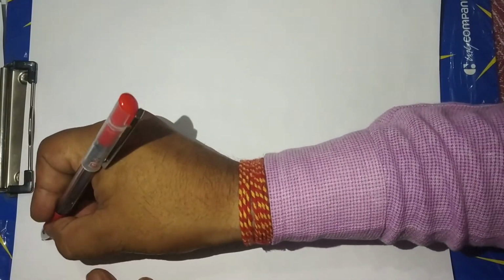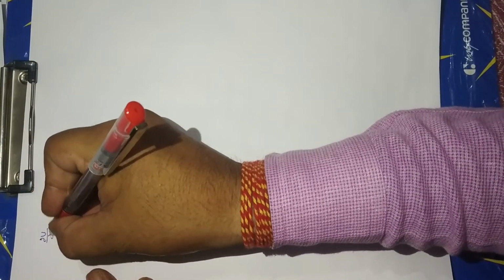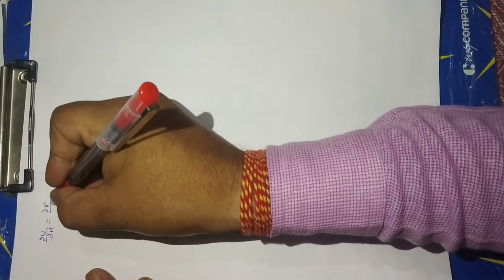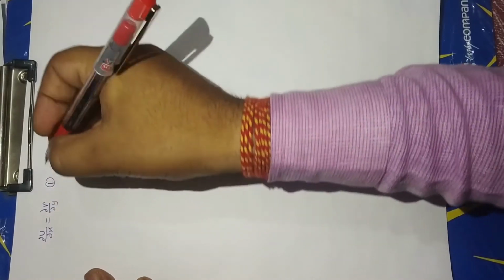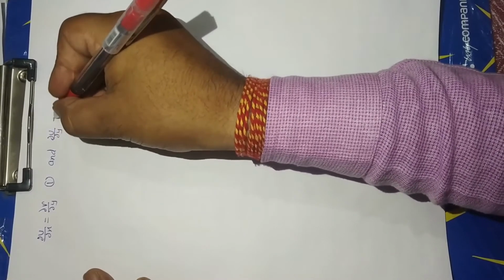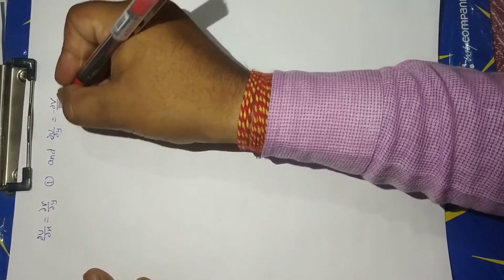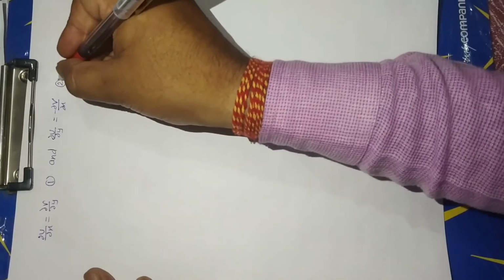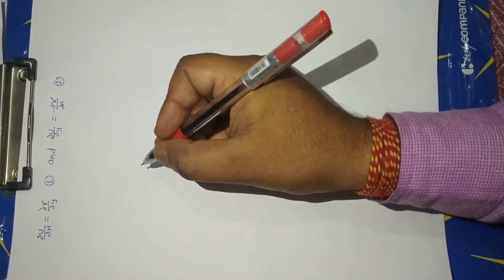Now the CR equation is del u upon del x equal to del v upon del y, equation number 1, and del u upon del y equal to minus del v upon del x. This is the CR equation in Cartesian form.